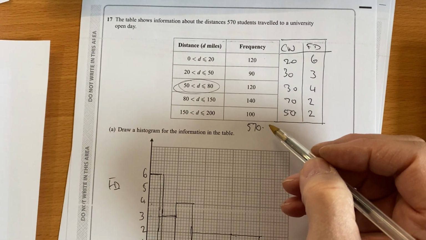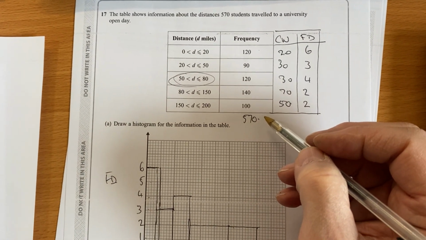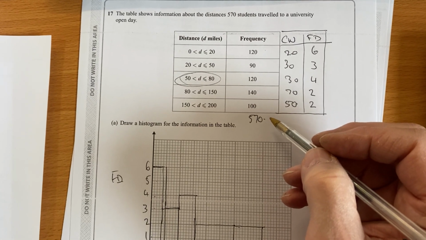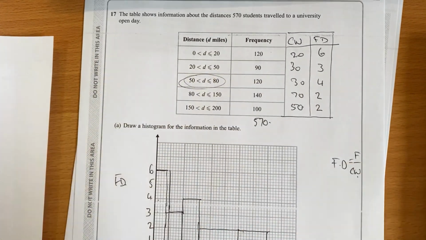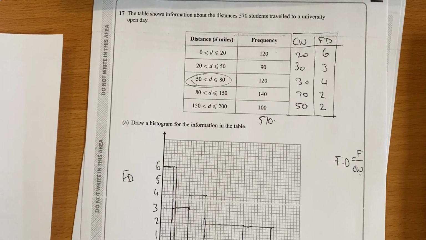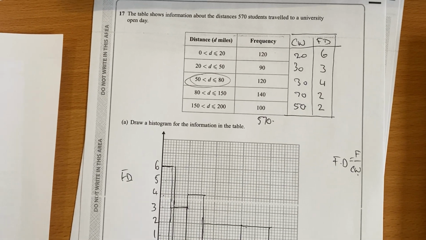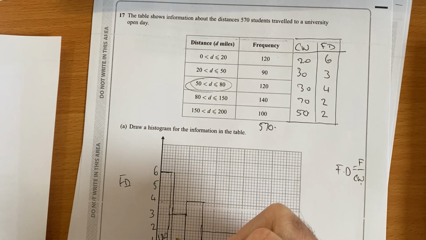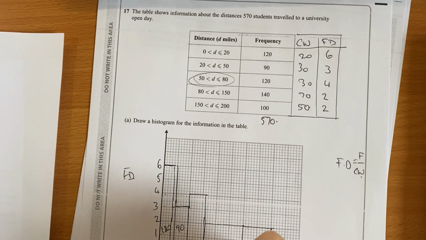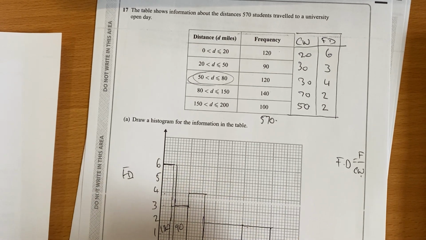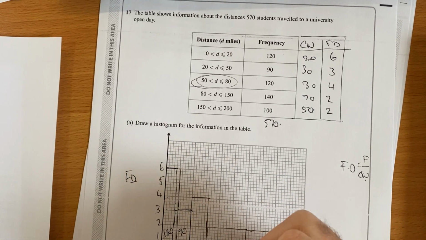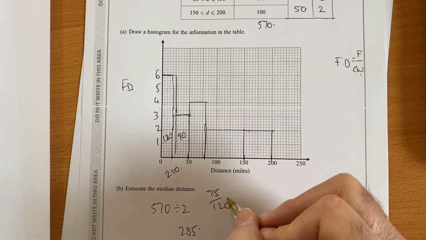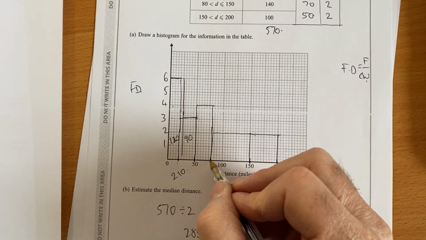I can see that straight away. And so it's going to be in the 3rd interval, but I'm now going to work out exactly where it is. There are different ways to do this. I've got in here 120, in here 90, so that's 210. So I need 75 in this group, and there's 120 of them. So that fraction along there.